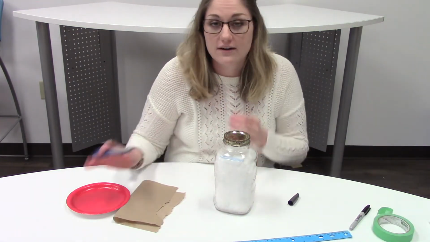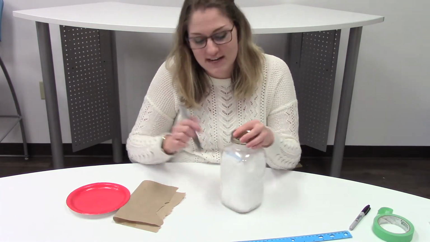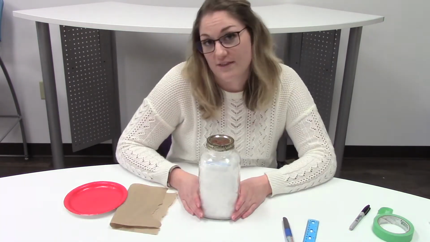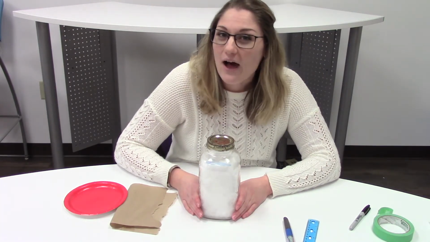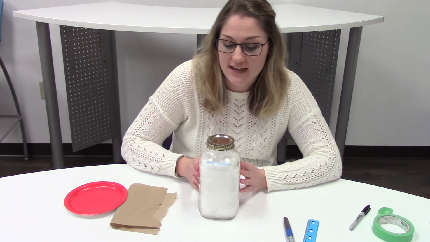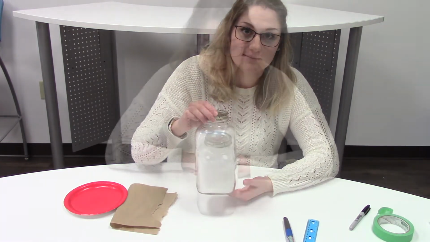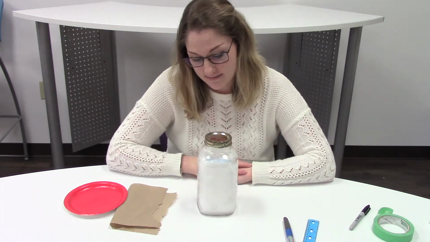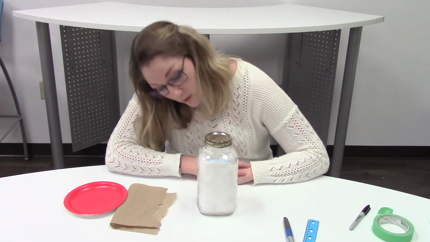You can record that on a piece of paper, or if your tape will stick to your container, you can write it right on there. With all experiments, we need to make a prediction. So how much water do you think is going to be in this container when all of that snow melts? So now that we marked it, we need to wait and watch it melt.